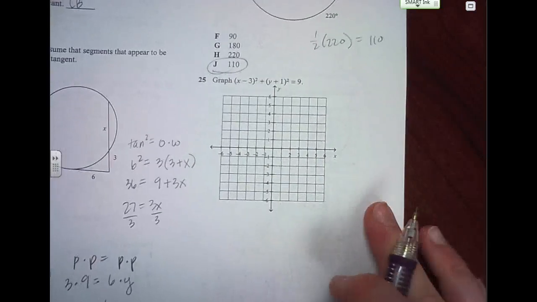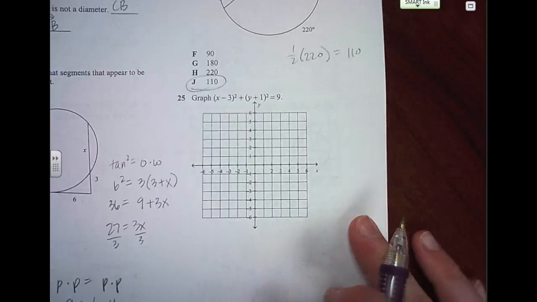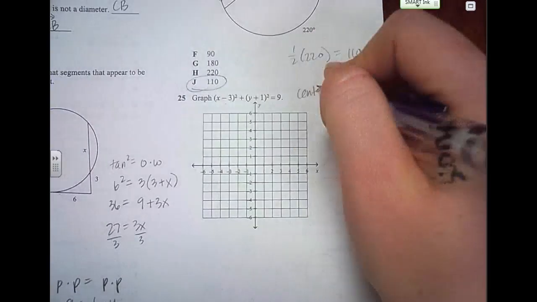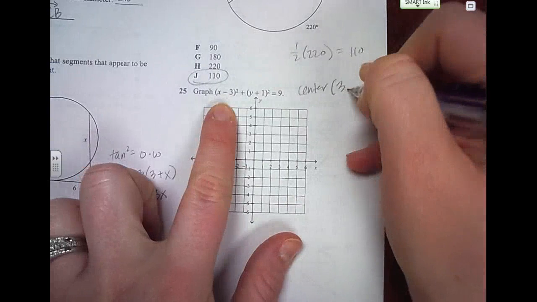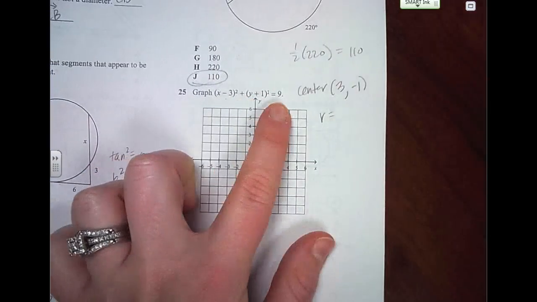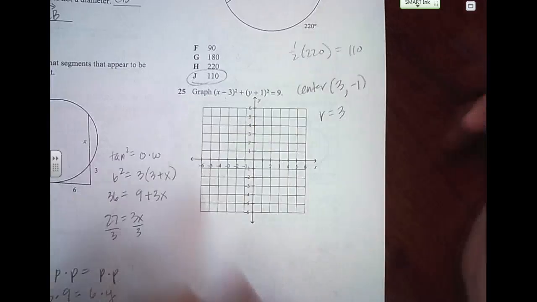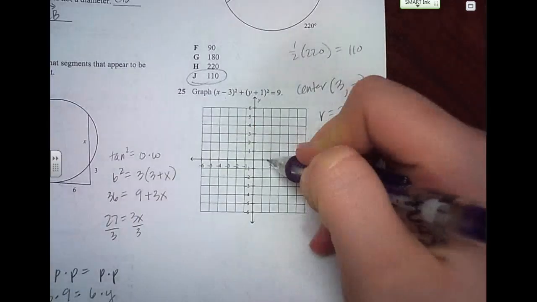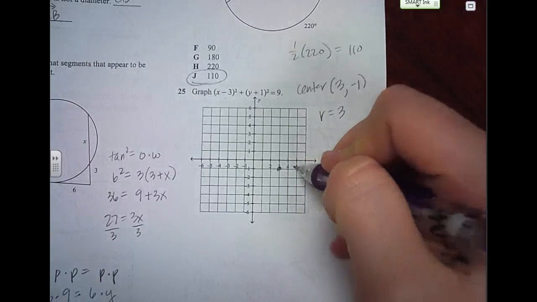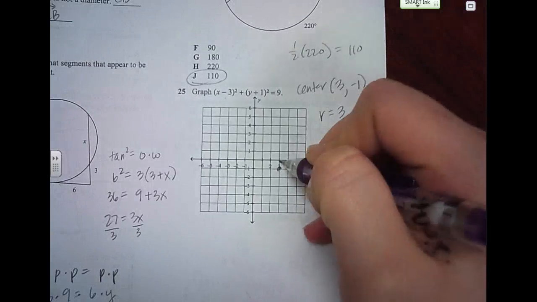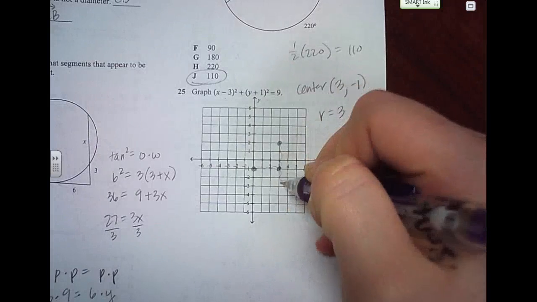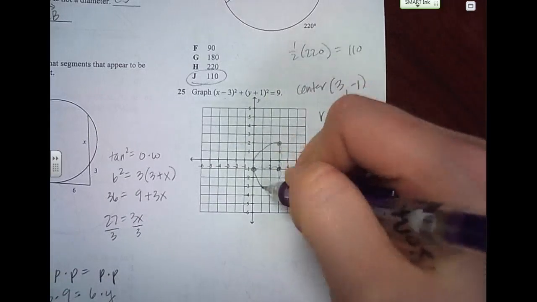And the last one, number 25, graph the circle. So first thing, let's label the center. So the center's at, if this is a -3, it's going to be +3 and then -1. And the radius, remember, is the square root of this. So the radius would be 3. So we graph the center, 1, 2, 3, -1. And then since the radius is 3, we'll go 3 to the right, 3 up, 3 to the left, and 3 down, and draw your circle.